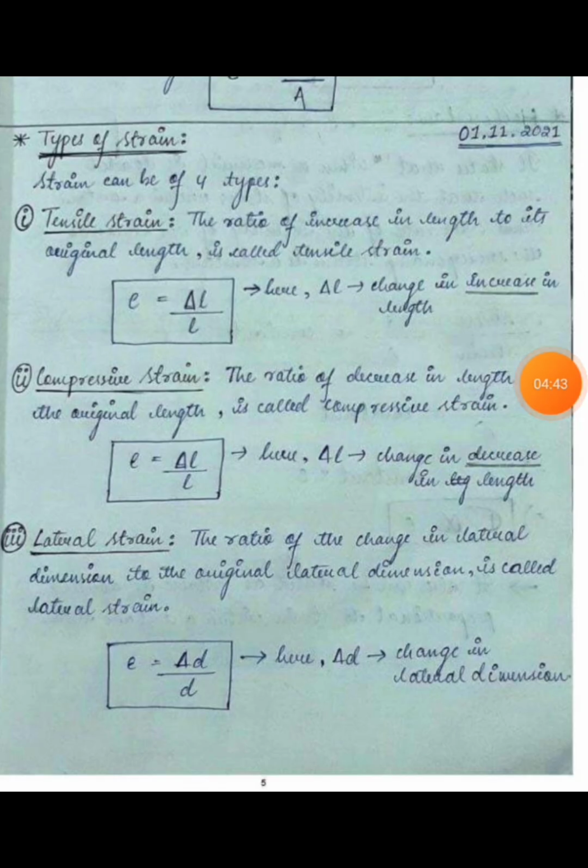Now we have types of strain. We have four types of strain. The first one is tensile strain. Tensile strain means the ratio of increase in length to its original length. So here you can see increase in length to its original length, that is called tensile strain. Similarly, compressive strain means decrease in length to its original length.